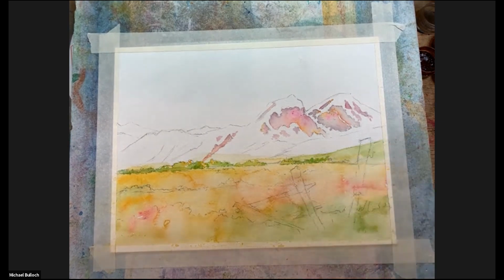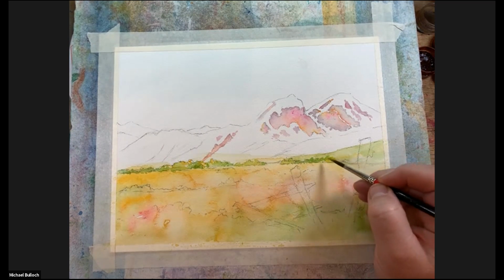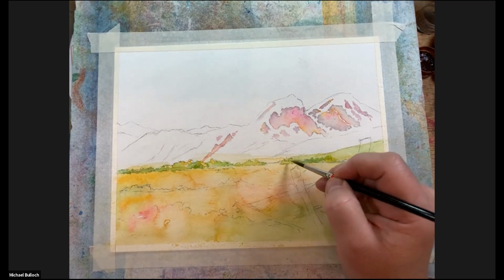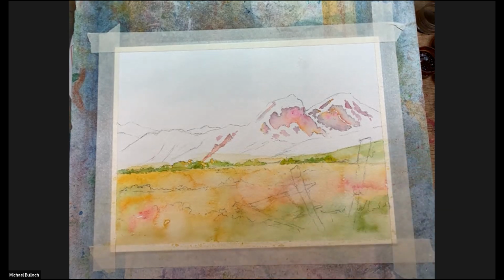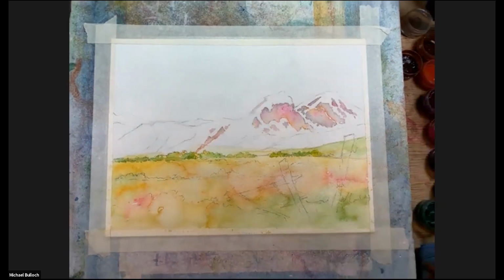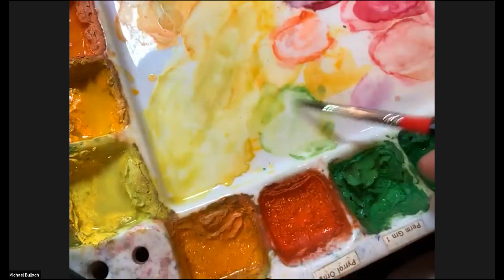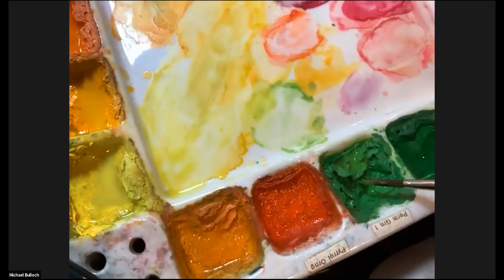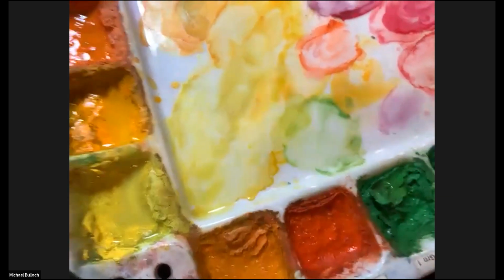Just going back and forth between the permanent yellow lemon and the permanent green, mixing the two a little bit on my palette. I'll show you what I've done there. So I've got permanent green number 1 that I keep pulling out of here, and then lemon yellow that I keep pulling out of here.